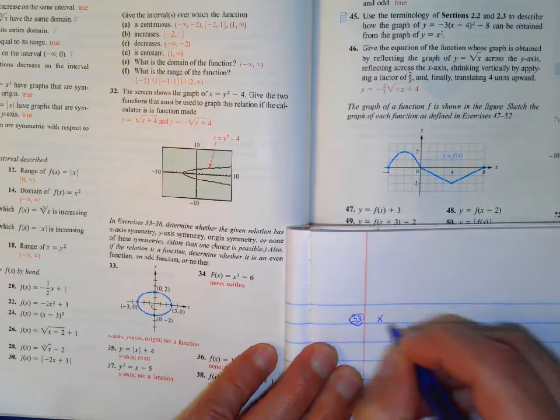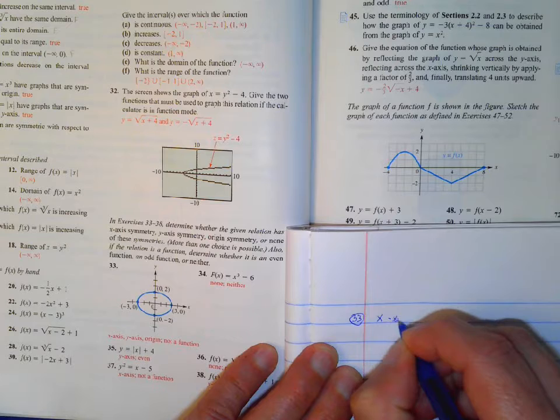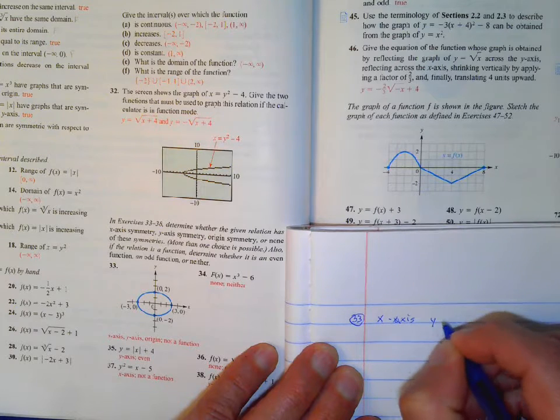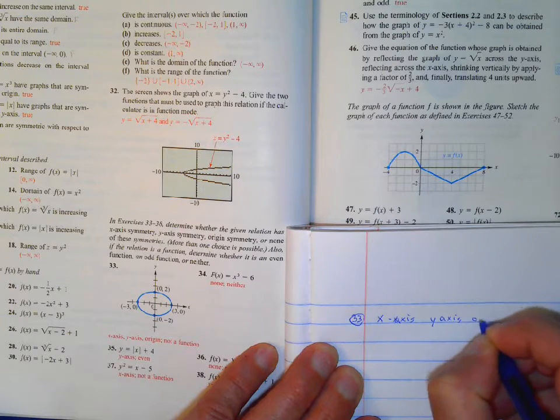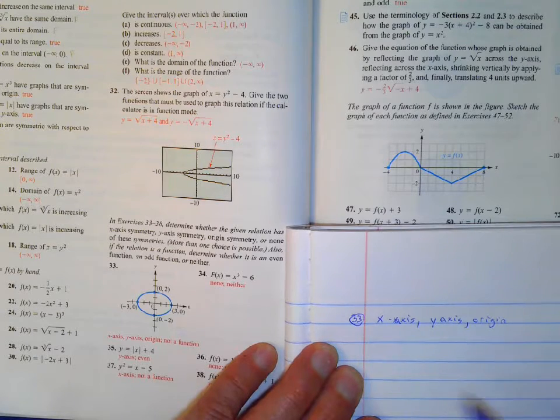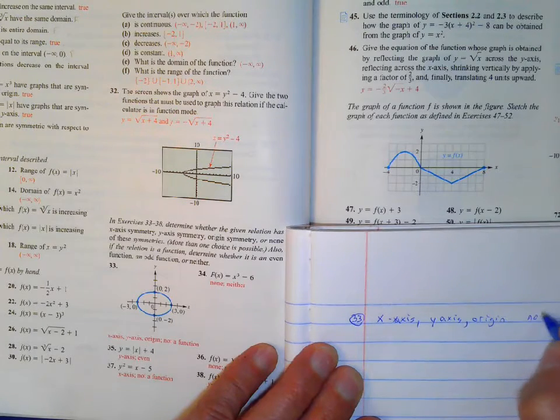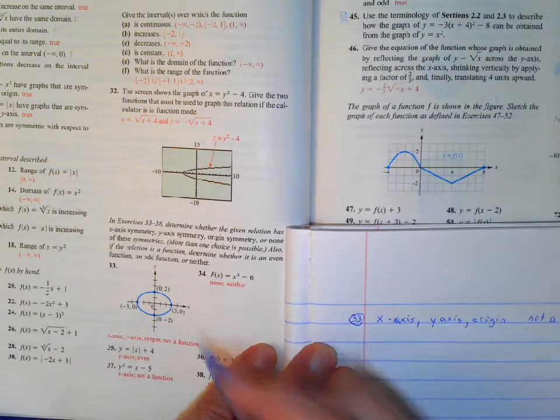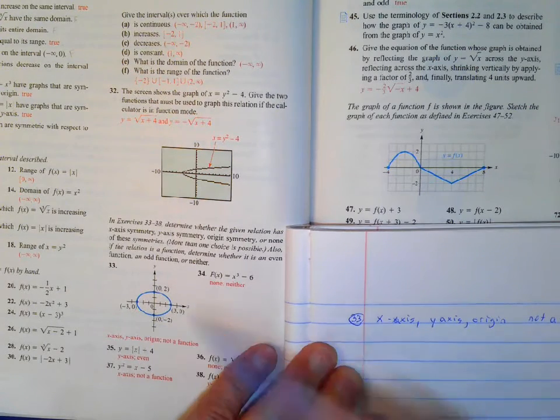So this has a lot of different symmetry. It has x-axis symmetry, y-axis symmetry, and origin symmetry. Okay, has all three. It is not a function, because it fails the vertical line test, right? Each x doesn't correspond to one y.